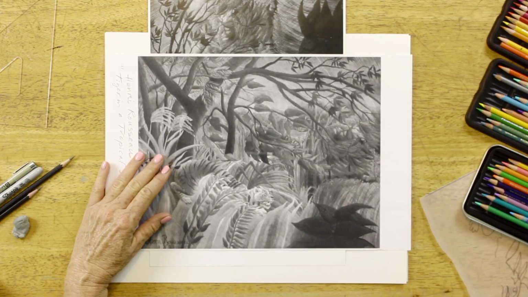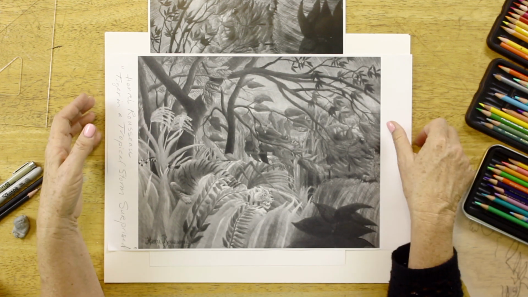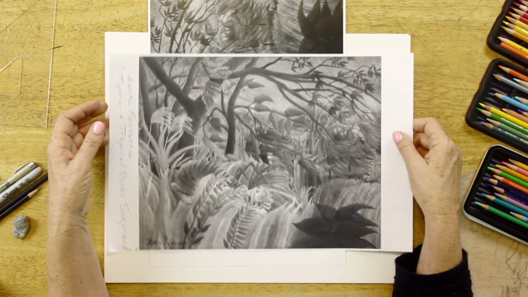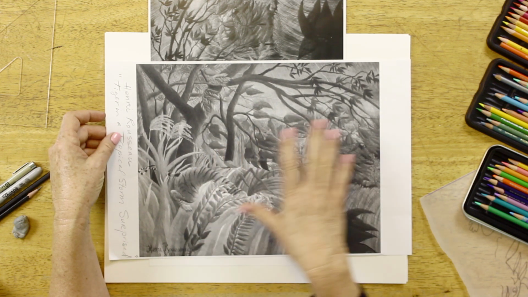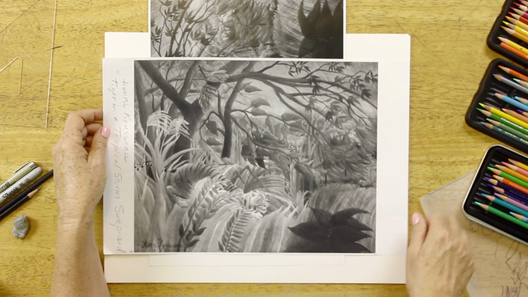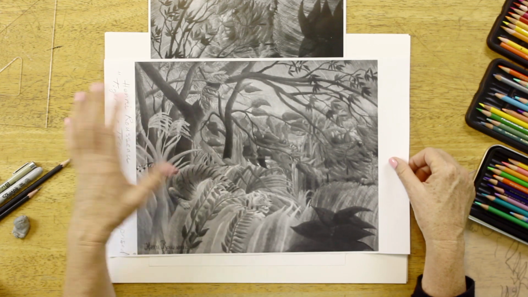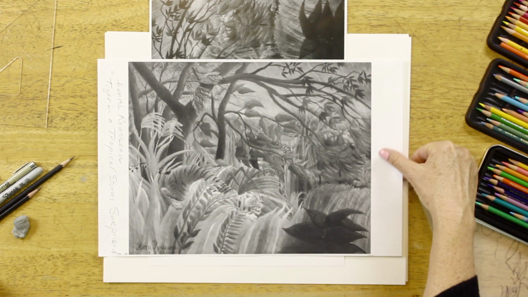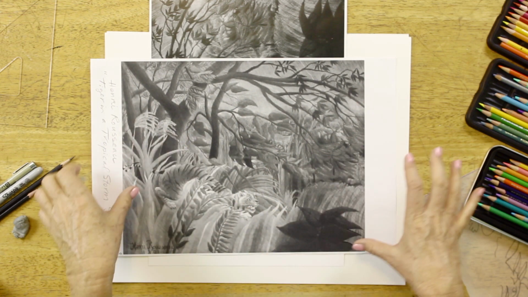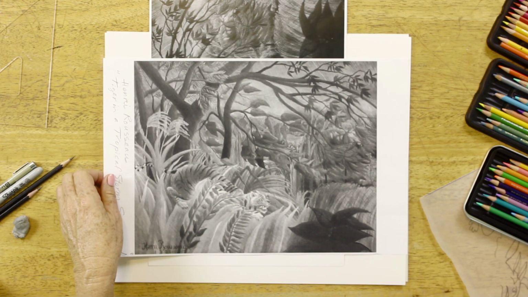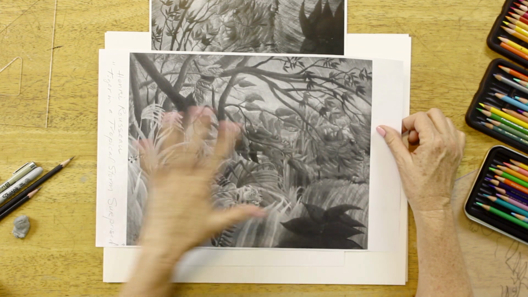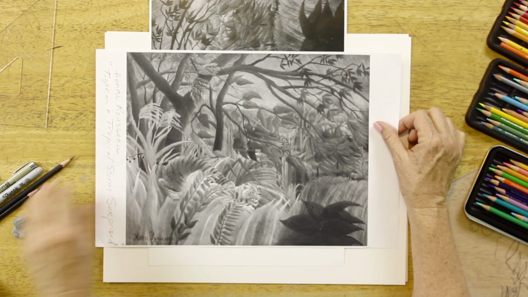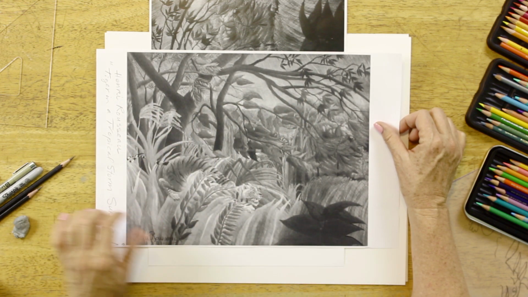Sometimes you have to get a pretty good printer to see this, or you can sometimes see online or on a device what the tonal values are. Some printers tend to not separate the tonal values out as well. But here we have a really good record of the painting, which we're going to turn into a drawing.